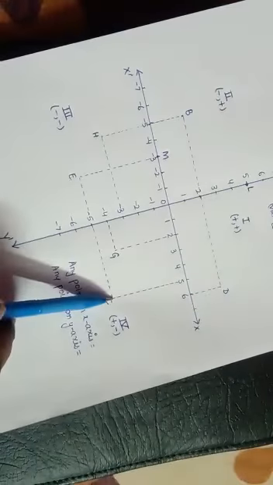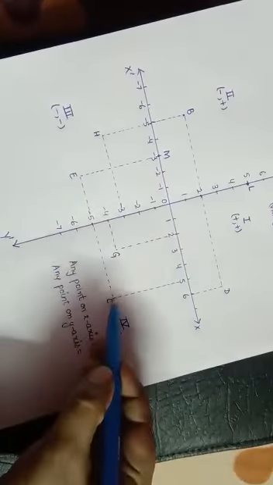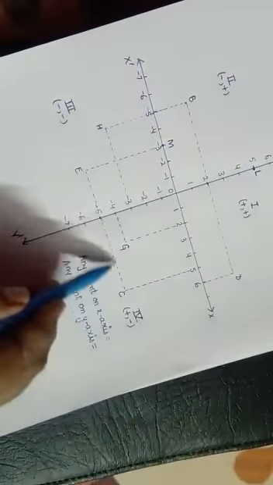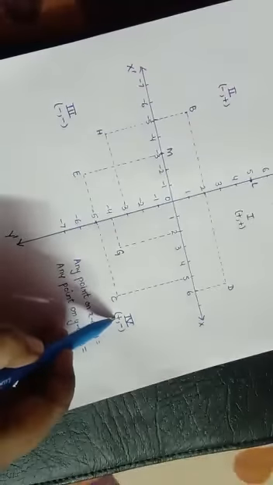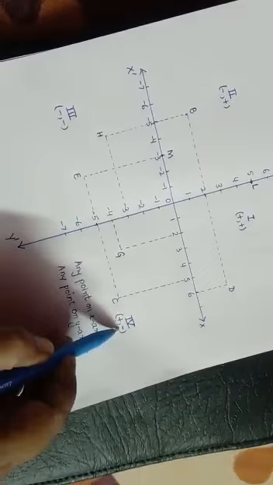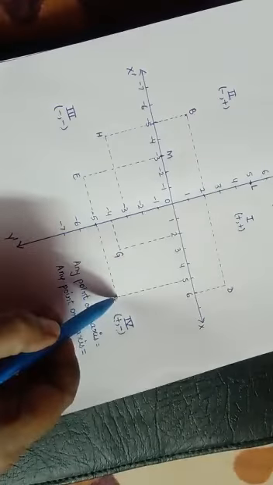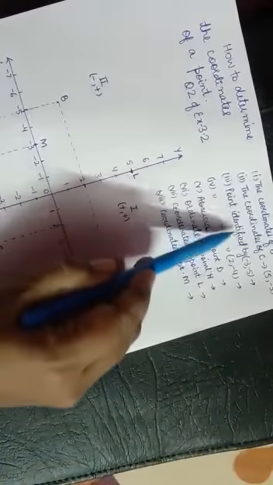Now, next part, the coordinates of C. Let us locate where is point C. Here you can see point C is there. So, drawing the perpendiculars to both x and y axis, we see that the x coordinate is 5 and the y coordinate is -5. You can see that the x coordinate is positive and the y coordinate is negative here. So, point C is determined by 5, -5.